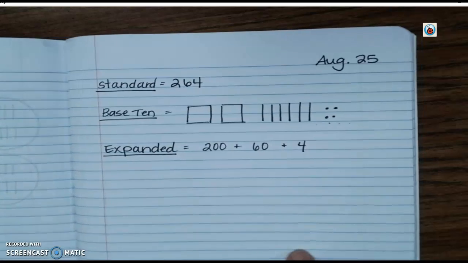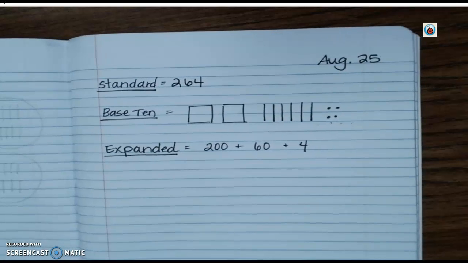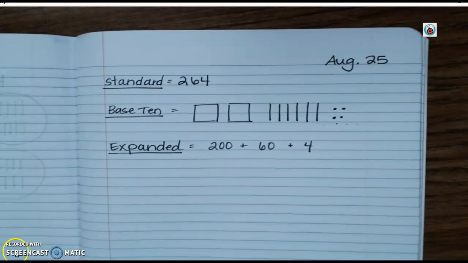So I'm going to leave this right here, and I want you to go ahead and write this in your math notebook, and then I will join you for us to do some examples together. See you in a moment.